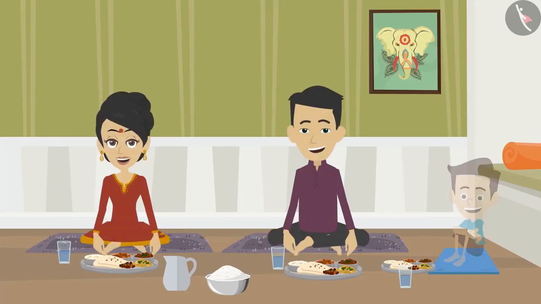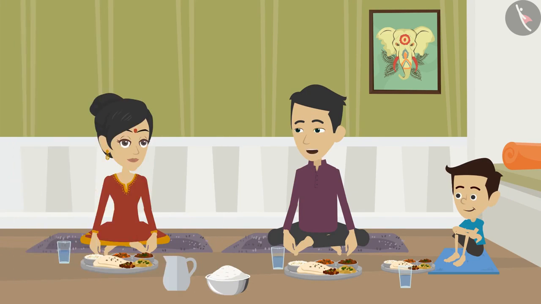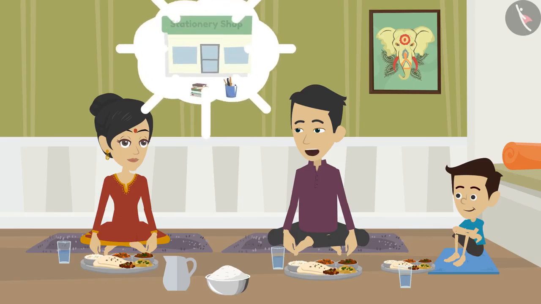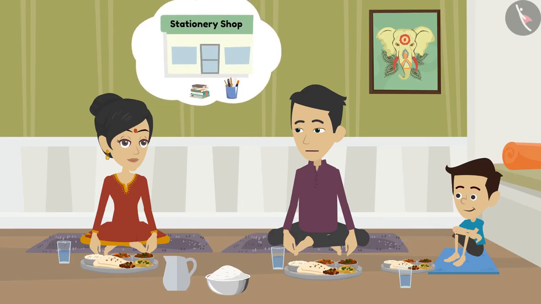Ramu, Sunita and Shyam are having dinner together. Sunita, I was thinking to open a stationery shop, but I have only rupees 10,000. How can I arrange the rest of the money? We can make use of the money that we started saving, 2,000 every month, almost 15 months back. How much do you think we have saved in total?